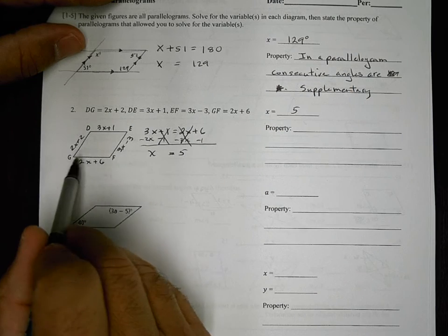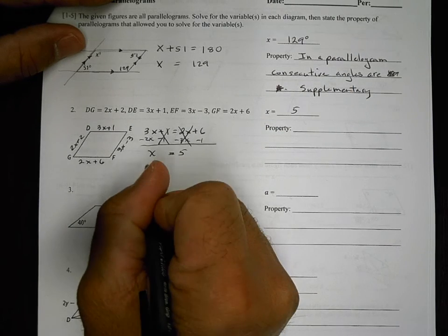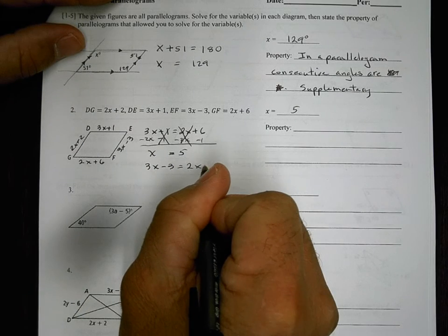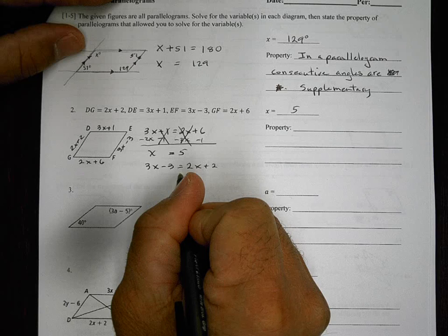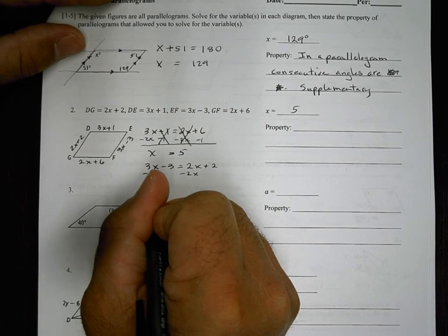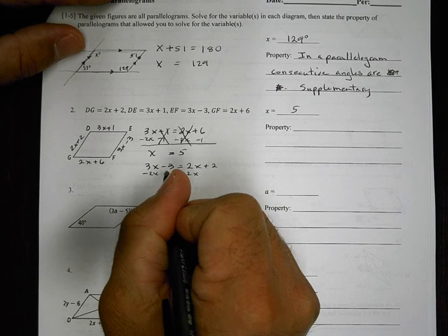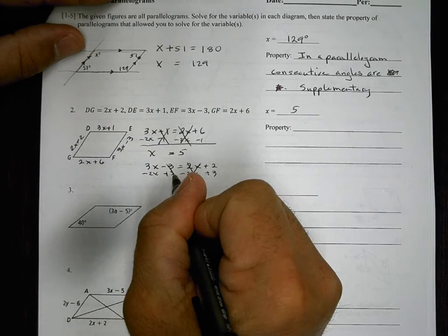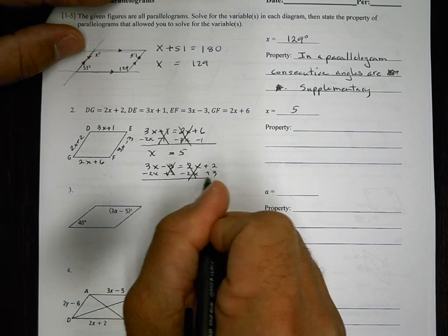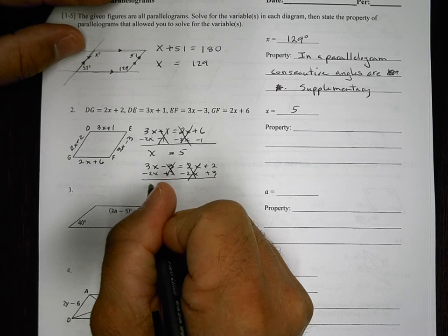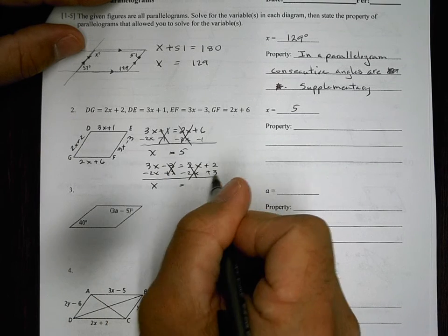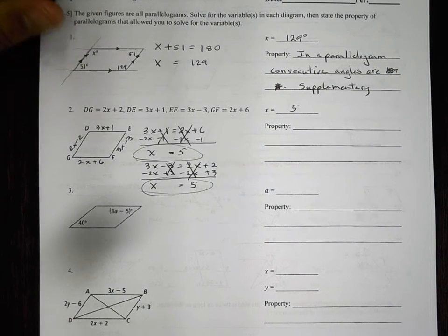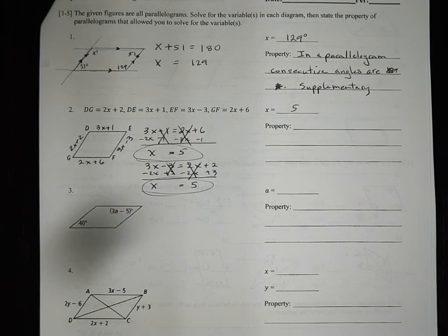And by the way, I could also do 3x minus 3 equals 2x plus 2. Again, subtract 2x from both sides. This time add 3 to both sides. Here the 2x's cancel, here the 3's cancel. And we end up with 3x minus 2x is x, and 2 plus 3 is 5. And you can see that we end up with x equals 5 both times. So what does that tell us?